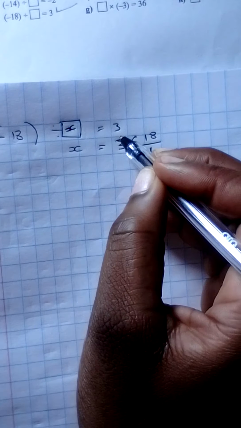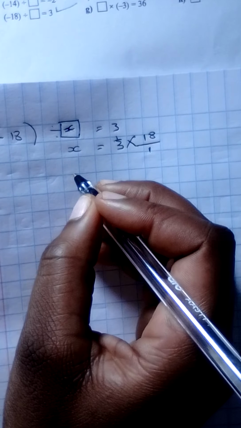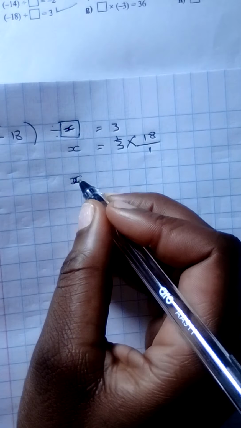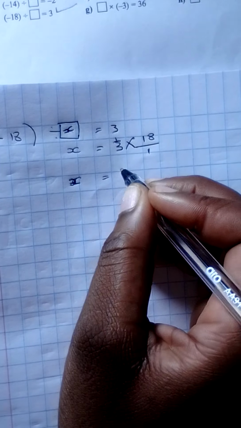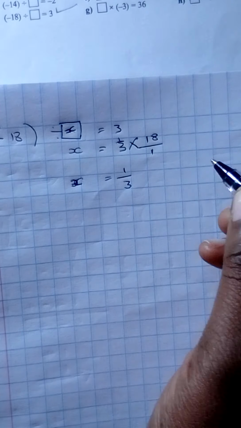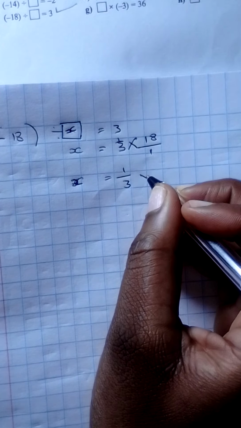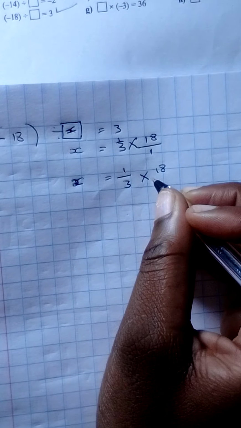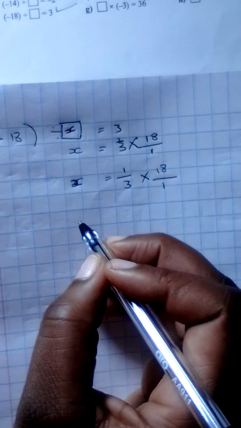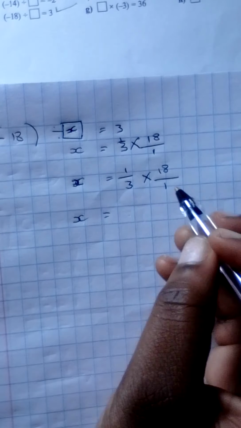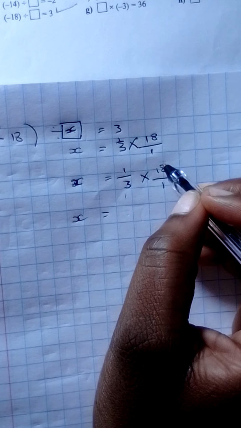This one goes to 1 there. So it's now x is equals to 1 over 3 multiplying 18 over 1, right? X is equals to 3 into 3, 1.